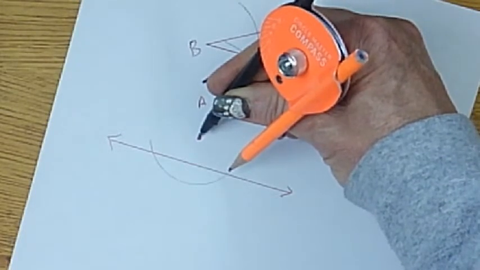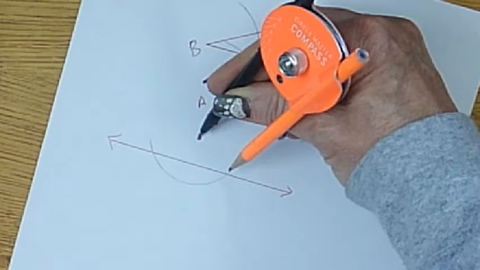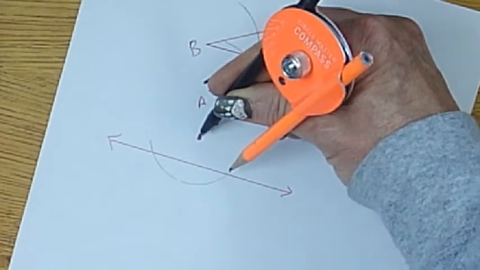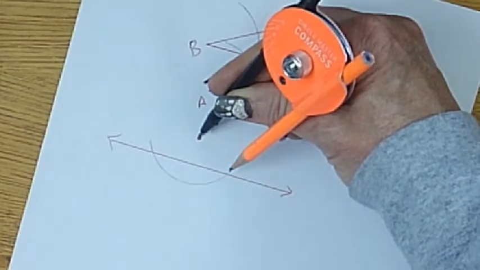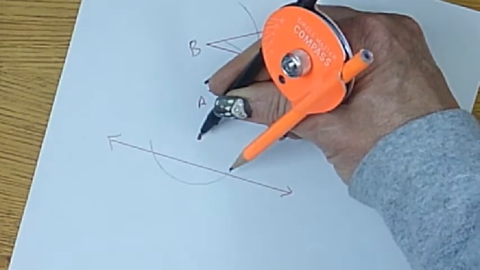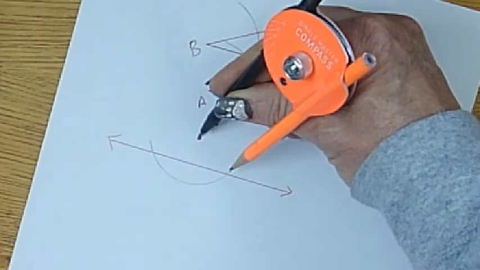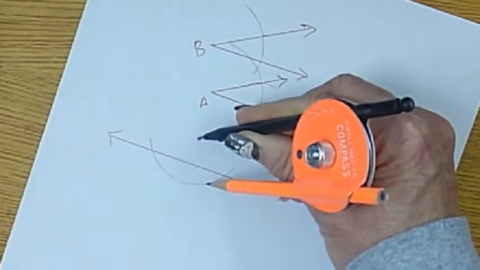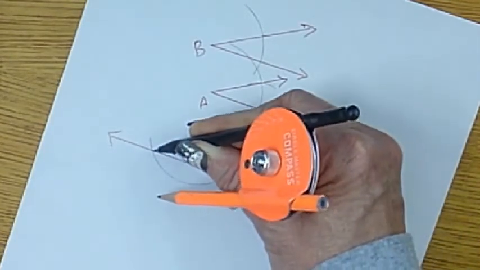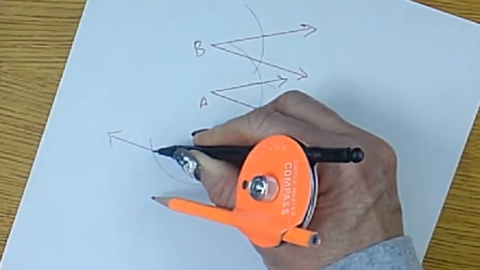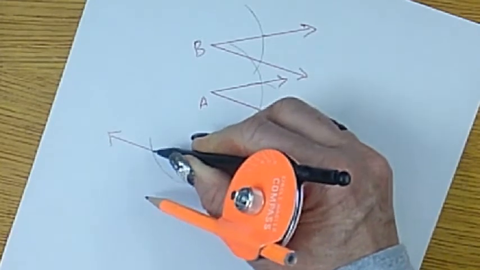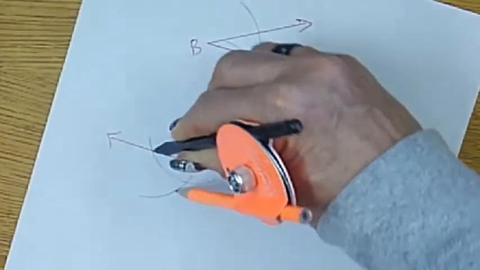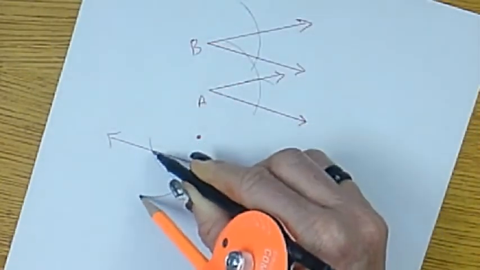Okay, now what do I do? Put 2 points where it intersects. And then what? Keep the same opening. Good job. Keep the same opening, and now put your point where it intersected. Then we make an arc below, opposite side of where the point is at. Opposite side of where the point is at.